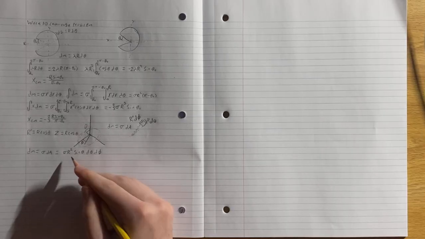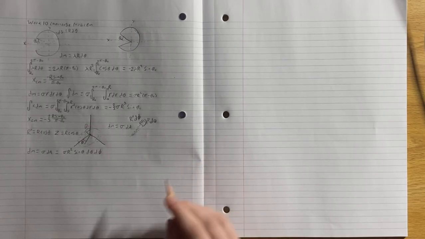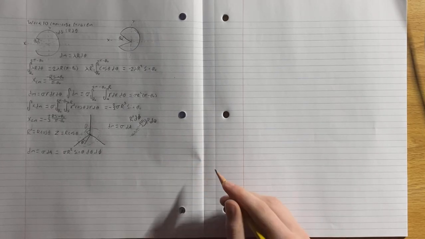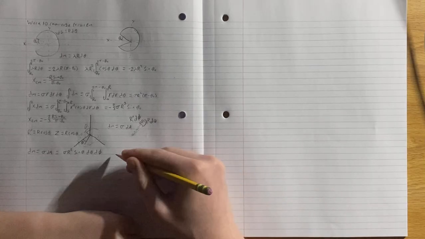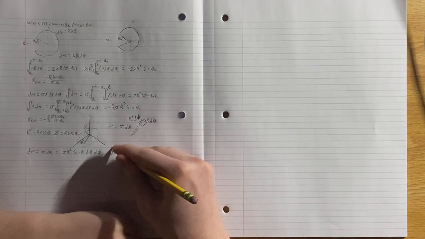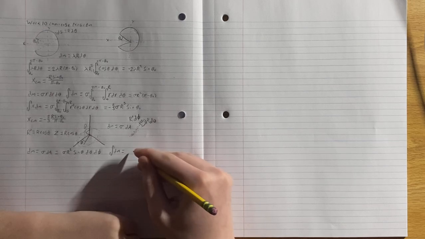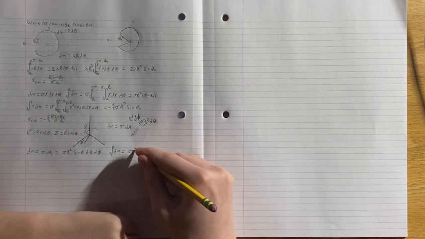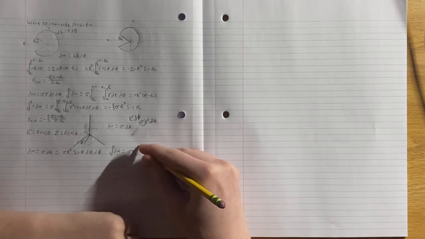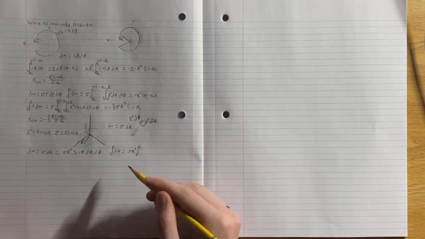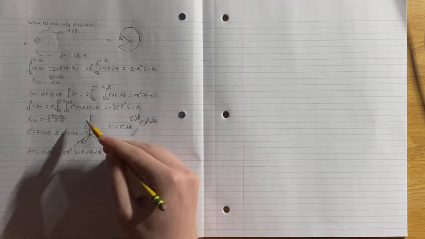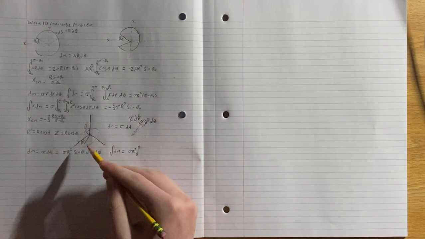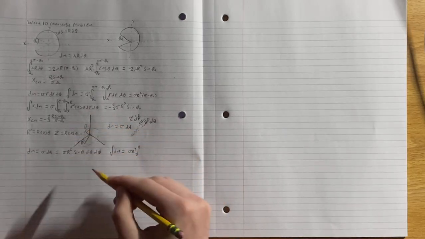So integrating that, sigma and r don't change, so we can pull those out. Phi is going to range from 0 to 2 pi, because for every small arc in the circle, it's going to go all the way around the circle to make a sphere.